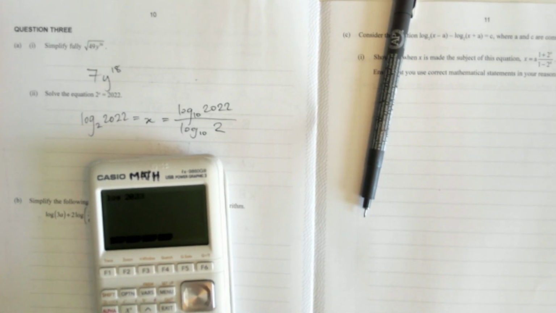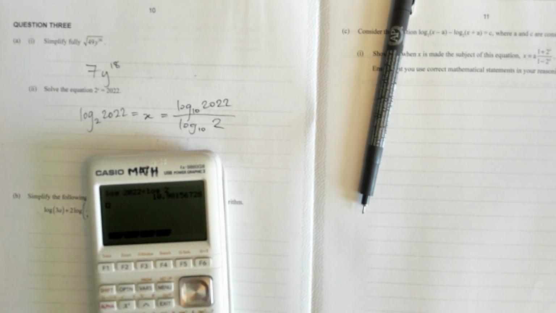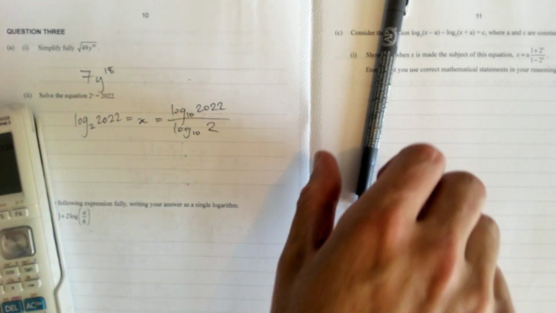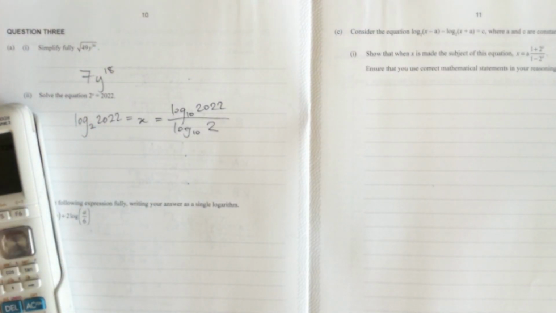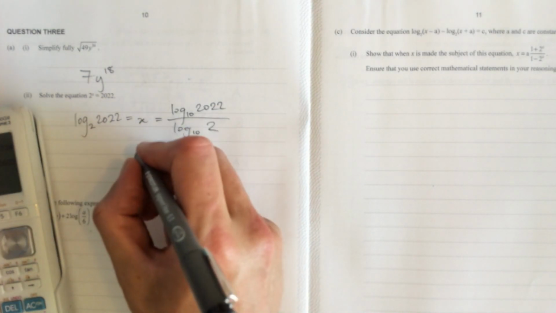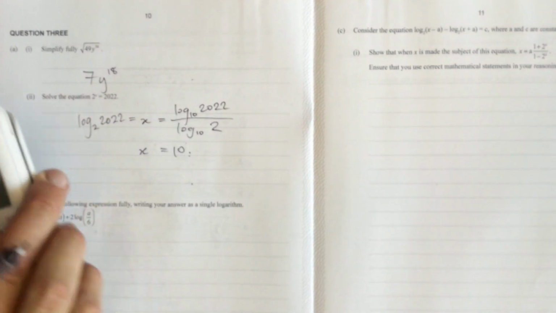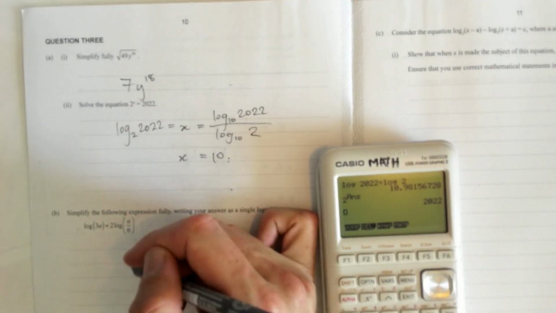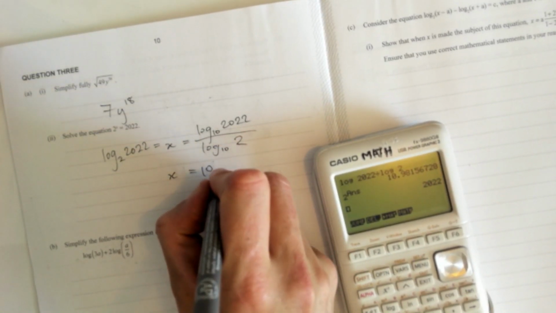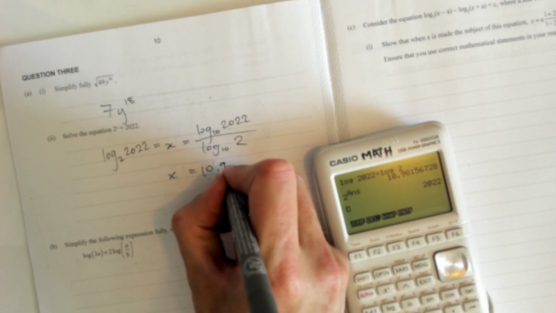Log 2022 divided by log 2. Do I trust that? Yep. X equals 10 point, oh, I'll show you what I was checking. 10.982.